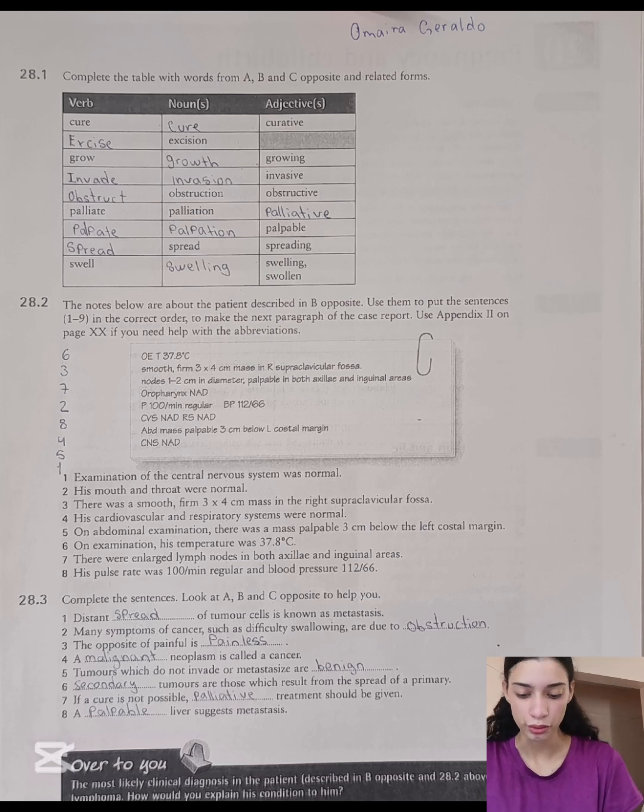There was a smooth, firm, 3 by 4 centimeter mass in the right supraclavicular fossa. Then the 7. There were enlarged lymph nodes in both axillae and inguinal areas. Then 2. His mouth and throat were normal. The next is 8.